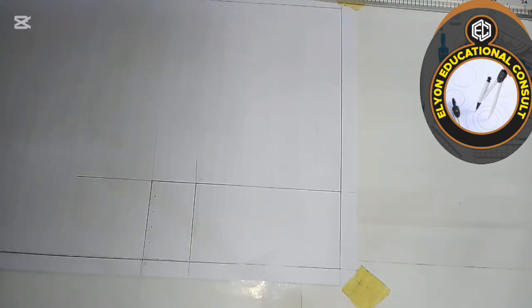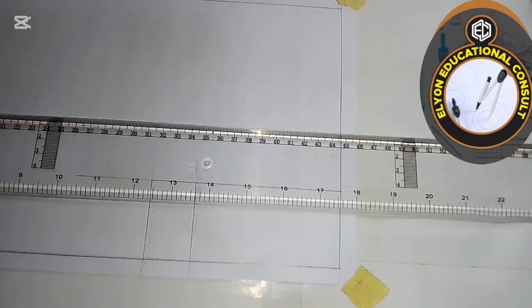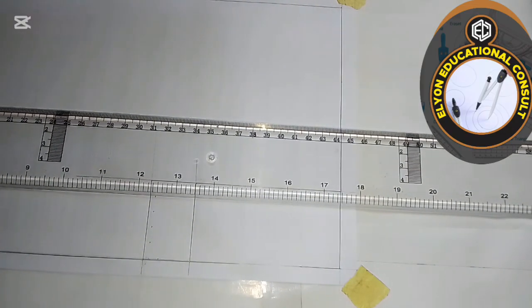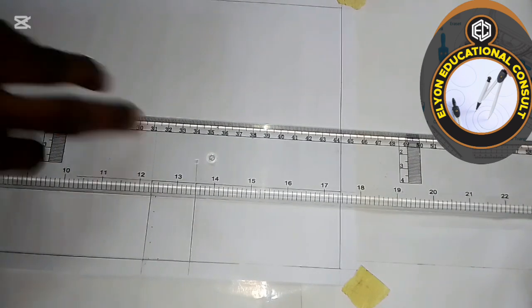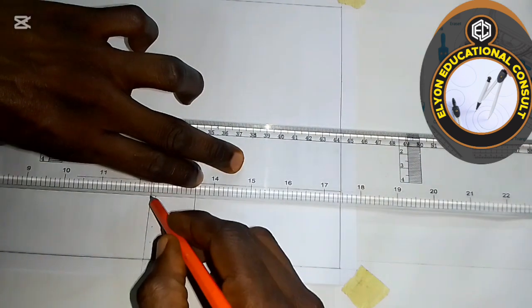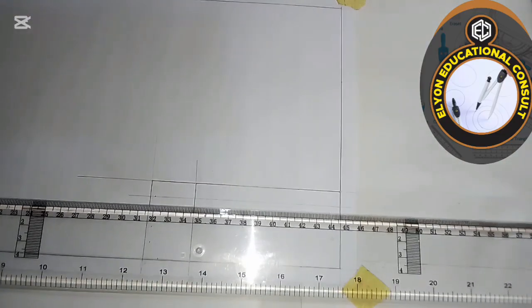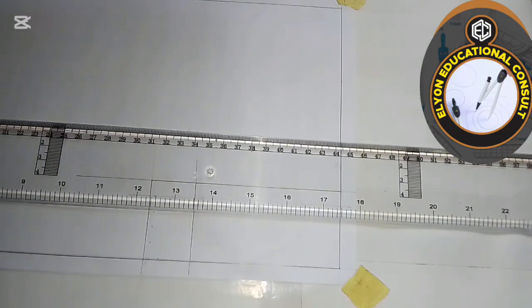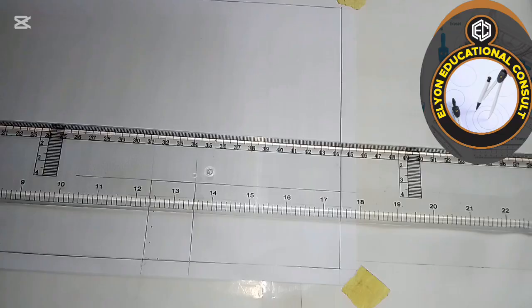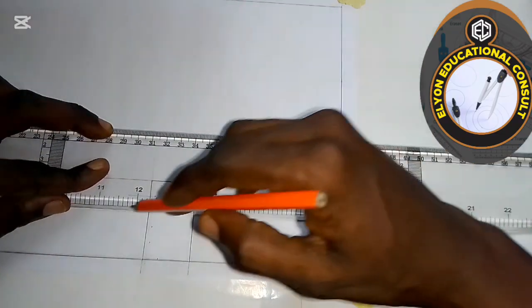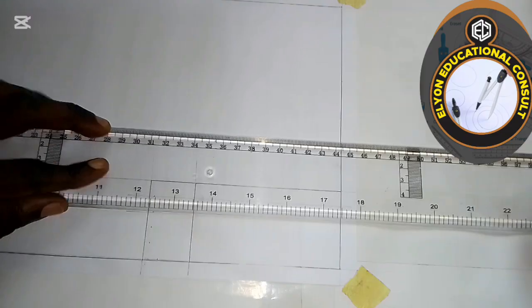What we do now is bring in our T-square, then produce the lines with thin line first. We can take that out later. Draw the other one.